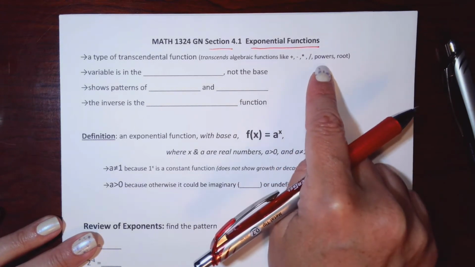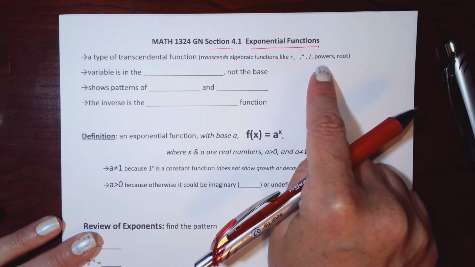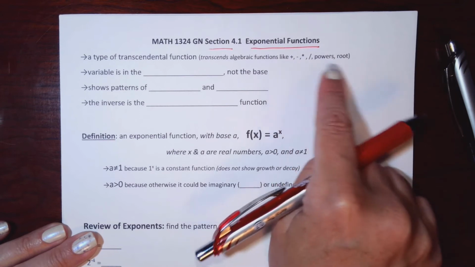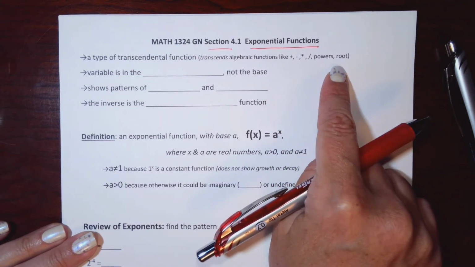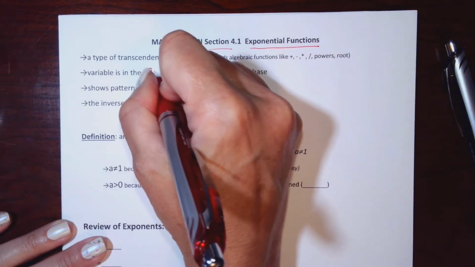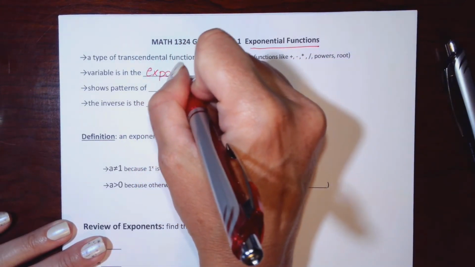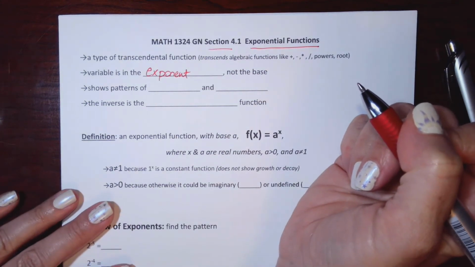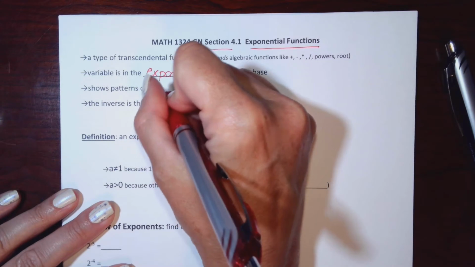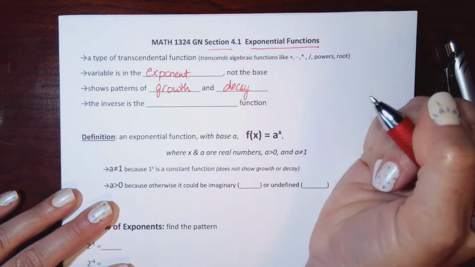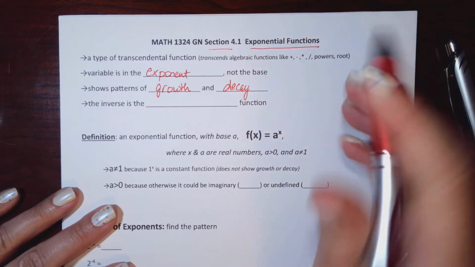If we raise something to a power, where we have a squared function, a cube function, etc., or take the root, so my square root function, my cube root function, these are all the functions that we've focused on so far. With our exponential function, however, now that variable, that unknown, is in the exponent, not the base. And when we have an exponential function, it's going to show a pattern of growth or decay depending on what the shape ends up looking like.